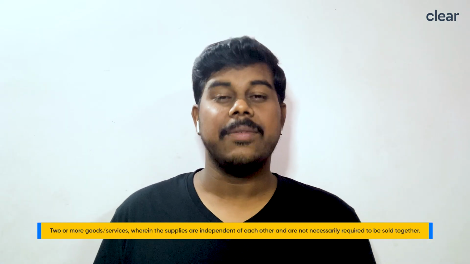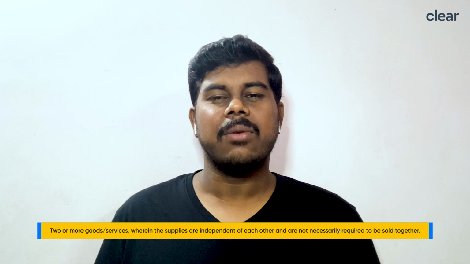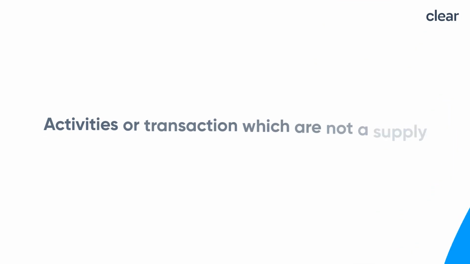Moving on to mixed supply, a supply comprising two or more goods or services, wherein the supplies are independent of each other and are not necessarily required to be sold together is called a mixed supply. The first condition to be met for mixed supply is that it should not be a composite supply. In such cases, the tax rate that is higher of the two supplies will be applicable to the entire supply. For example, buying a Christmas package consisting of cakes, aerated drinks, chocolates, Santa caps, and other gift items. Each of these items can be sold separately and are not dependent on each other.